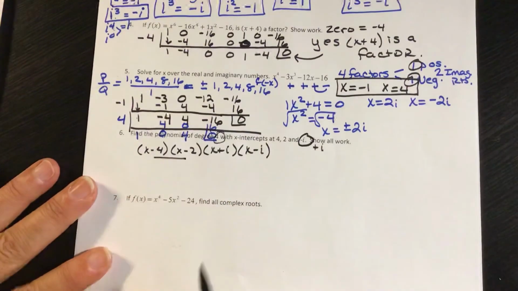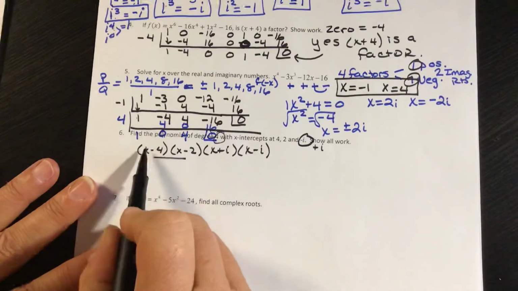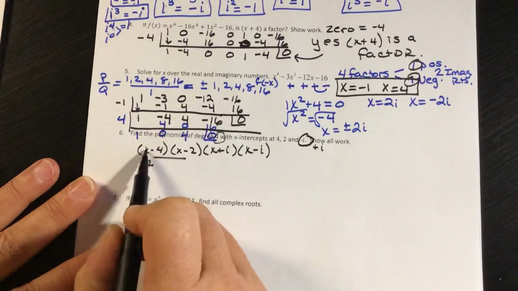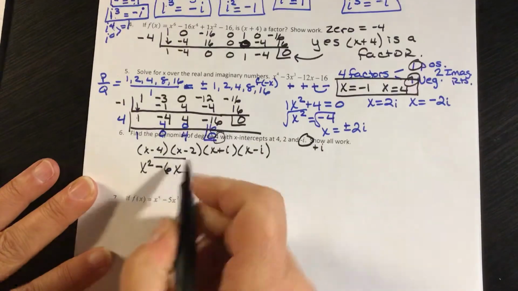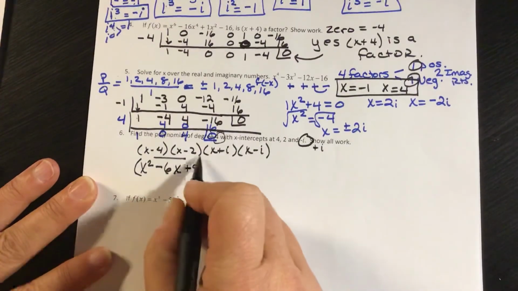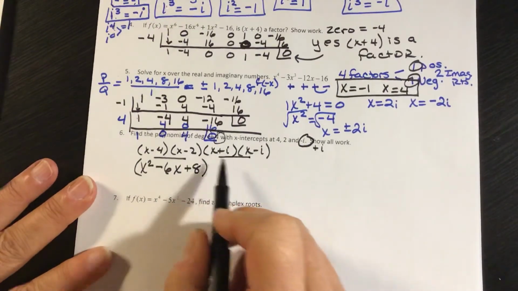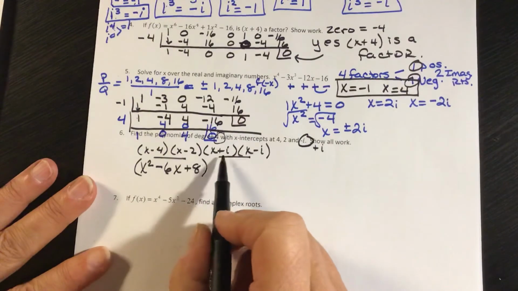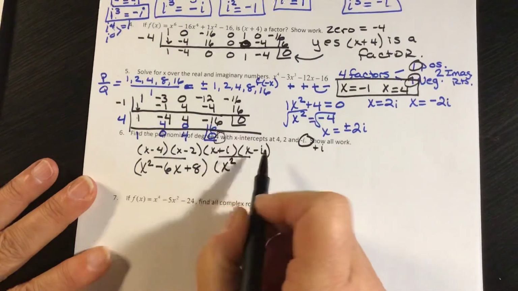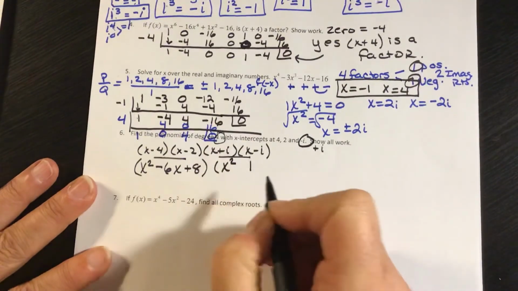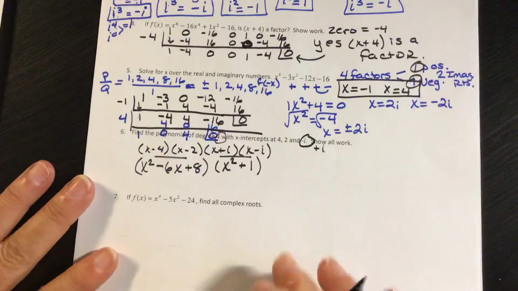When I multiply the two binomial factors with real numbers, I'm doing FOIL here. So I have x squared minus 2x minus 4x is minus 6x, and 4 times 2, that's plus 8. So that's what I get when I multiply the first two factors. When I multiply x plus i and an x minus i, I'm going to have an x squared, and the coefficient of i is 1. So 1 squared is 1, and this is going to be a plus in between them, right?